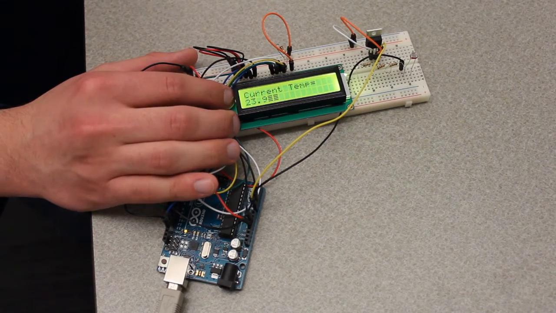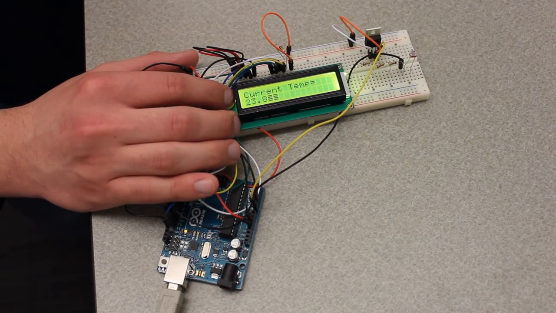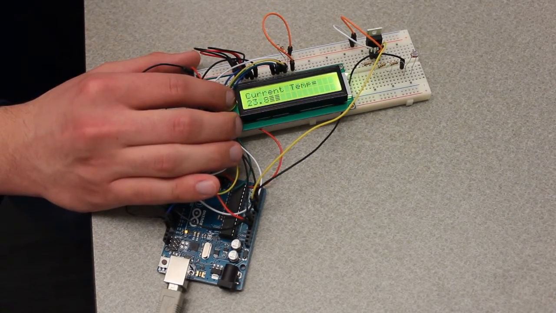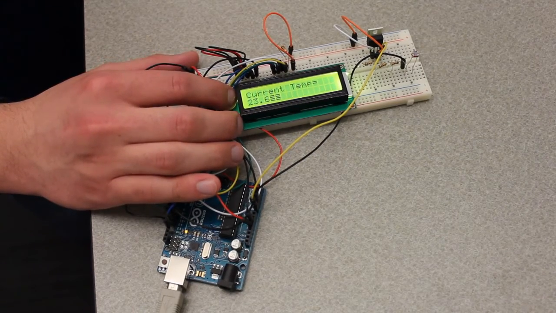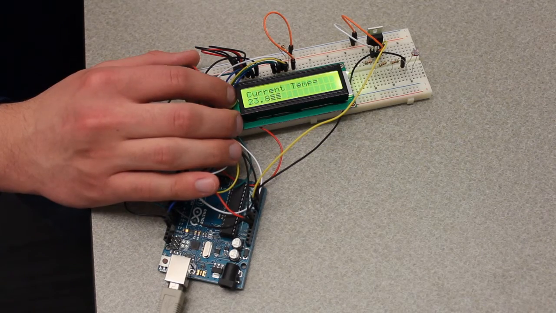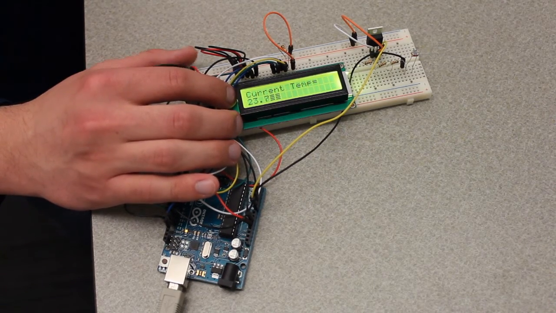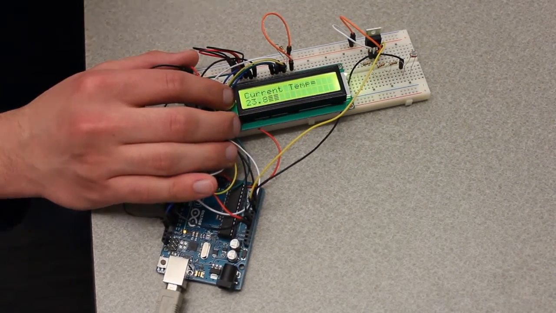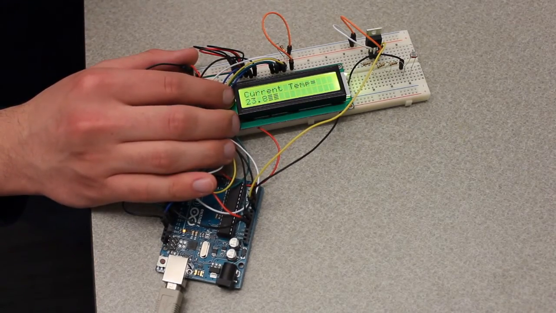It is fairly accurate, and it works really well. Again, these temperatures are in Celsius. The conversion would be fairly easy. All you'd have to do is take whatever the computer is inputting for degrees Celsius and multiply it by 9/5 plus 32. So that'd be a fairly easy conversion, but for this I decided to leave it in Celsius.